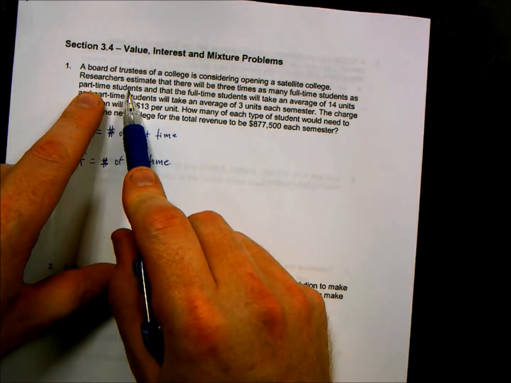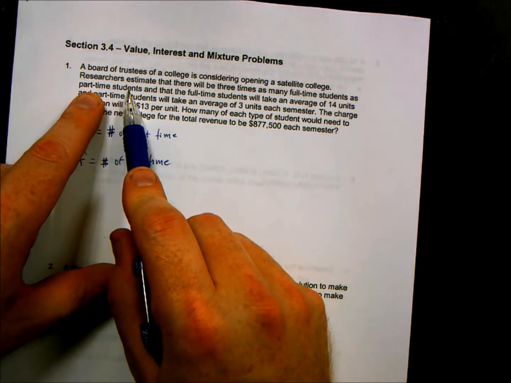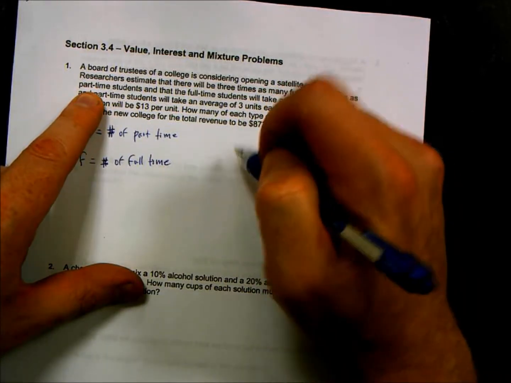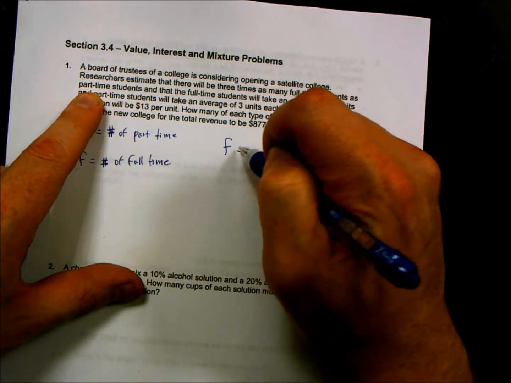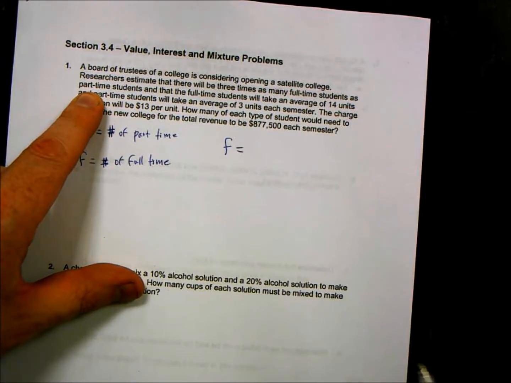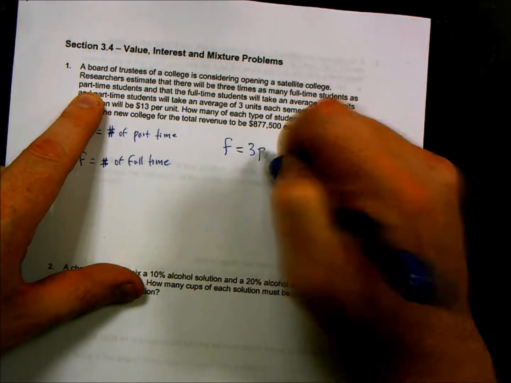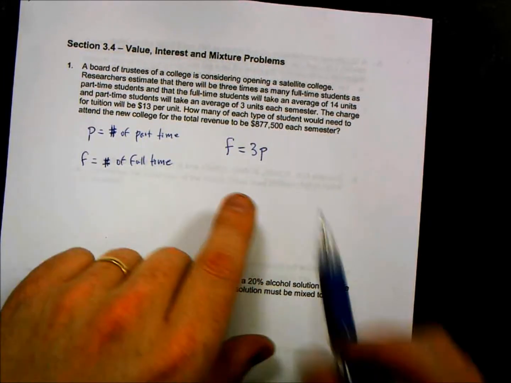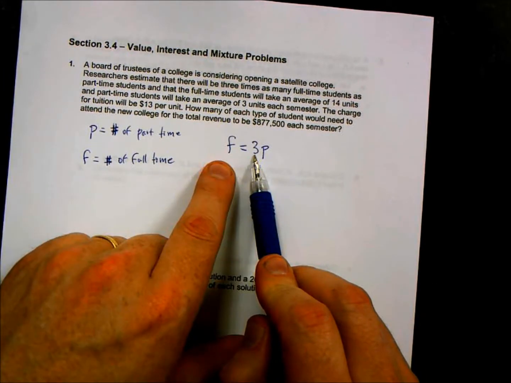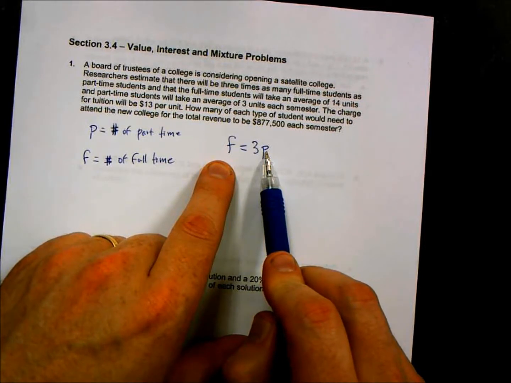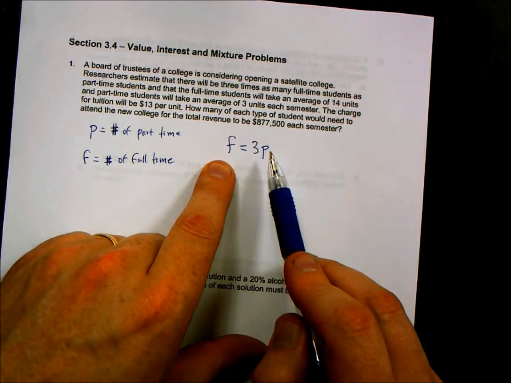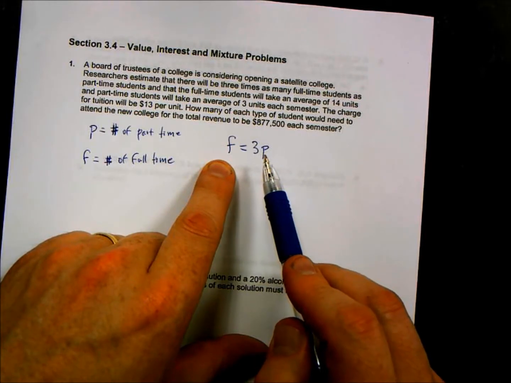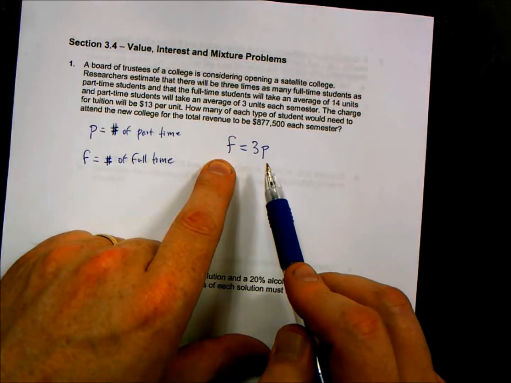So are there more full-time students or are there more part-time students? More full-time. There's more full-time students. How many more full-time students are there than part-time students? 3 times as many. So there's one equation. There are 3 times as many full-time as part-time. A lot of people are tempted to write 3F equals P because that's kind of the way the words come in English. So you got to be careful. You got to think for a minute.